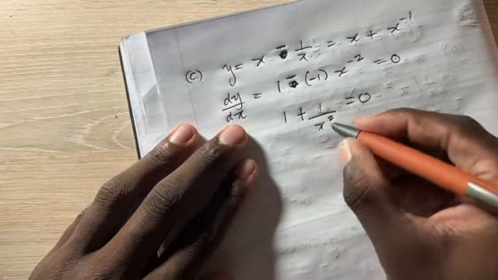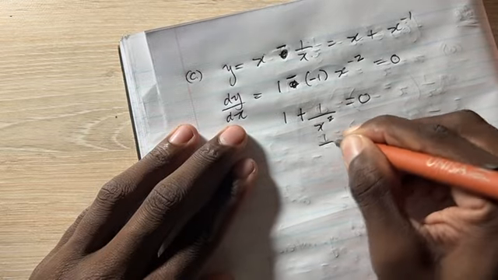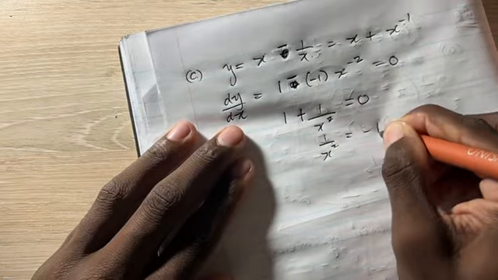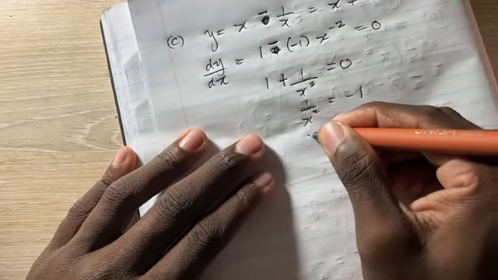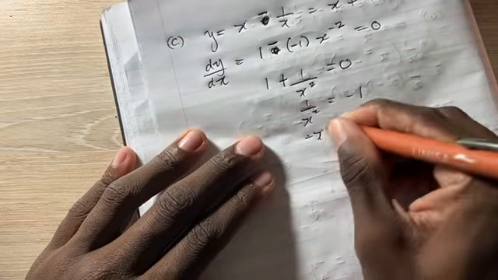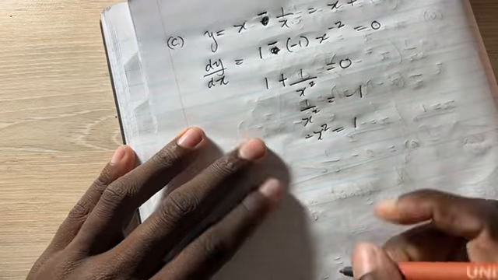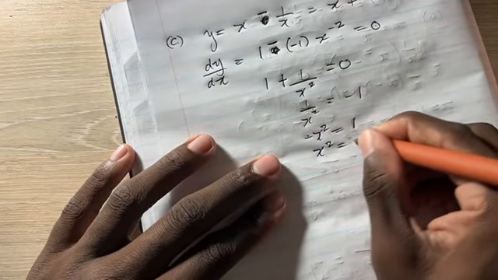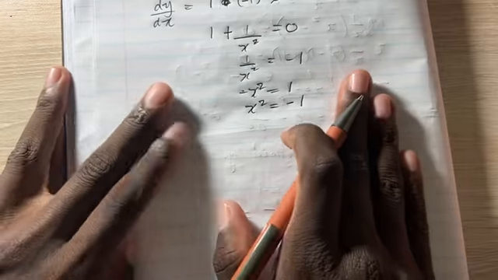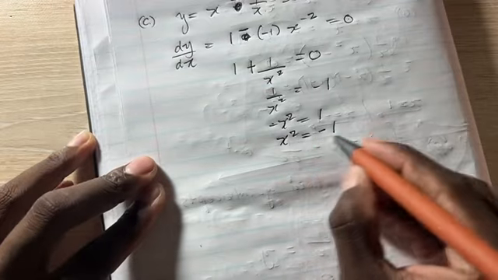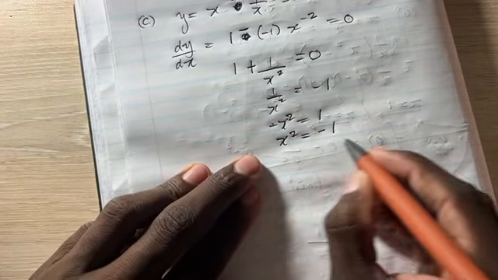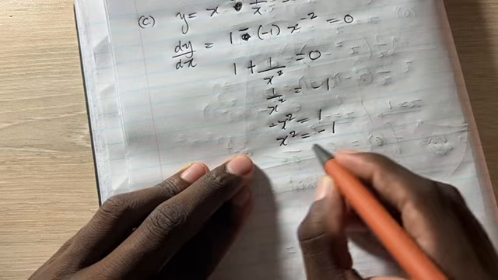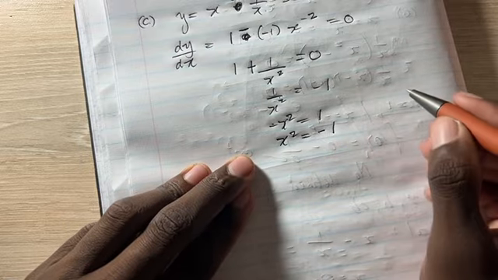So take 1 to the other side. You have 1 over x squared equals negative 1, so x squared equals negative 1. You guys don't deal with imaginary numbers yet, I think. So this can't be evaluated, because you can't find the square root of a negative number.